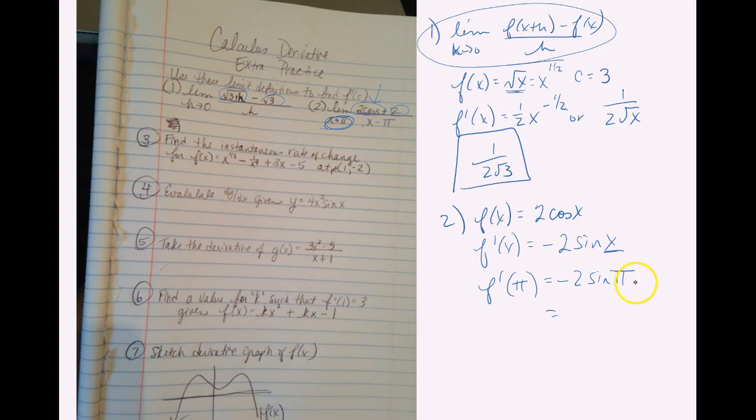And then it just becomes unit circle. So let's see, the sine of pi is the y at pi, which is 0. 0 times negative 2, still 0. All right, cool. So hopefully that's getting a little bit better for you.